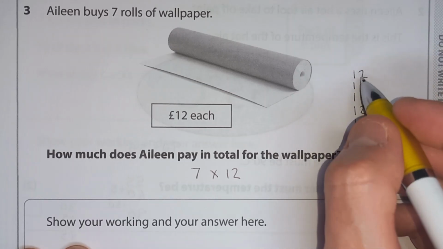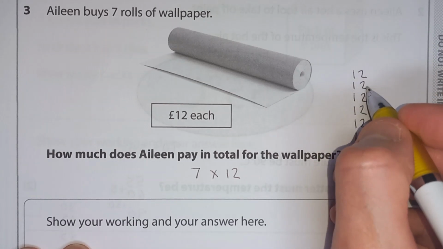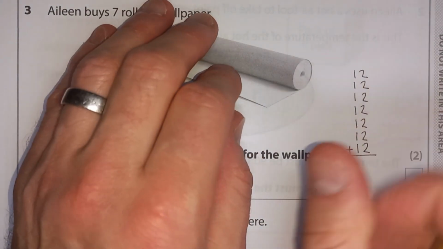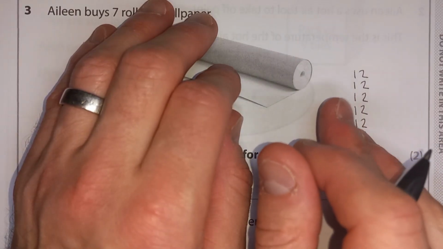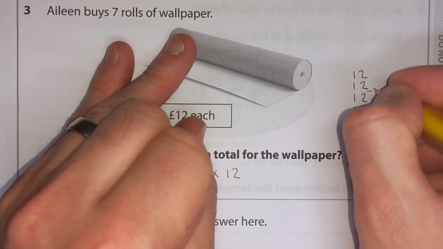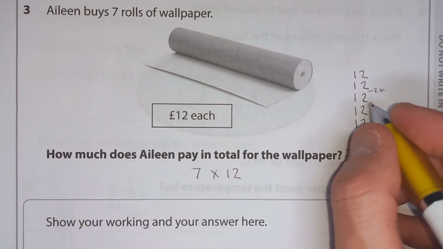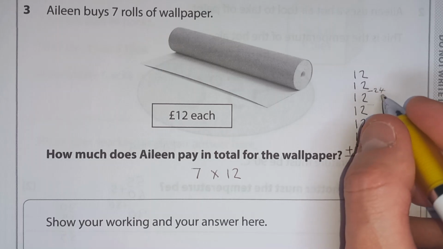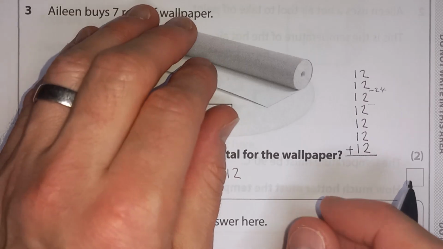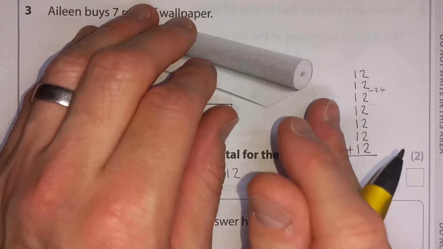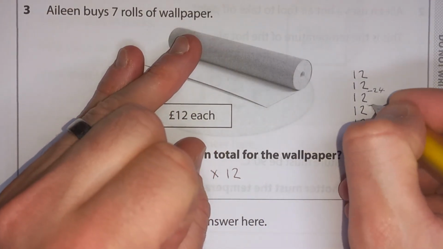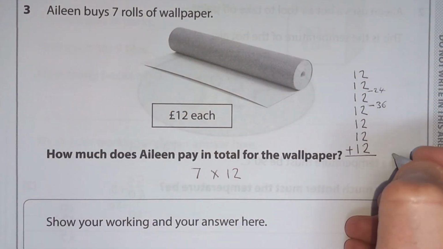If we were just going to do it 1 at a time, we'd say, well, 12 plus another 12. We'll start with 12 and then we go 13, 14, 15, 16, 17, 18, 19, 20, 21, 22, 23, 24. So it'd be 24 up to this point. Then we'd add another 12, so we'd count another 12, but we'd start at 24. So we'd say 25, 26, 27, 28, 29, 30, 31, 32, 33, 34, 35, 36. And we could keep on doing that till we got to the total.